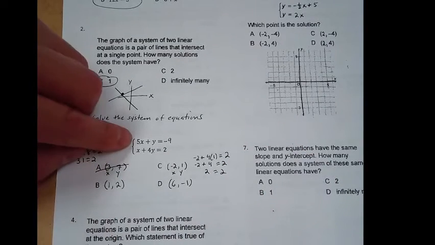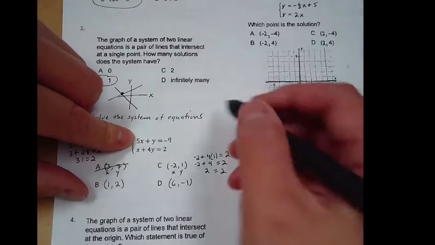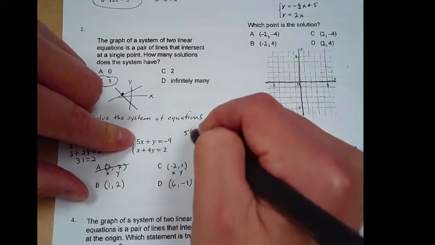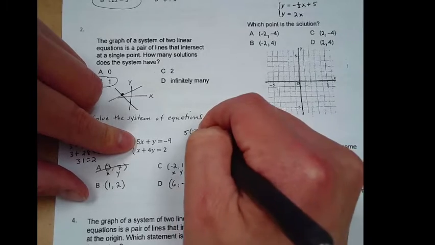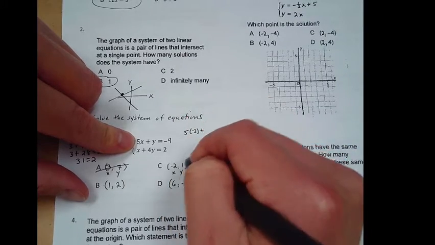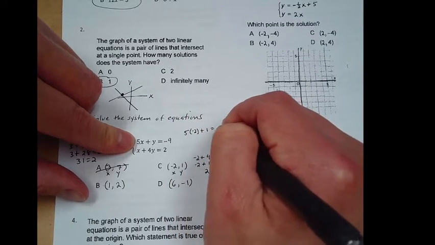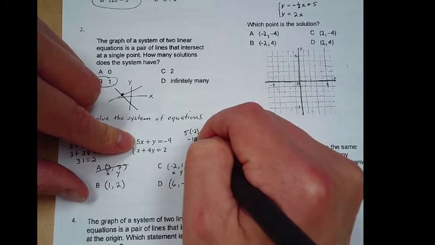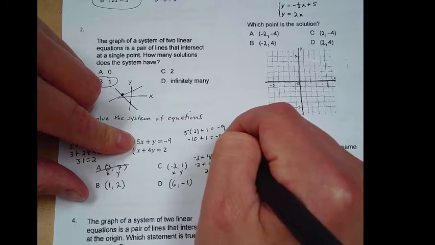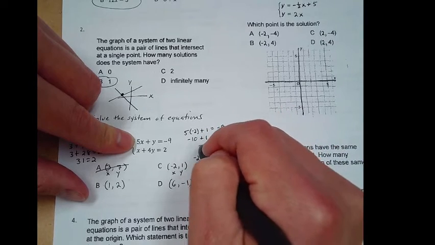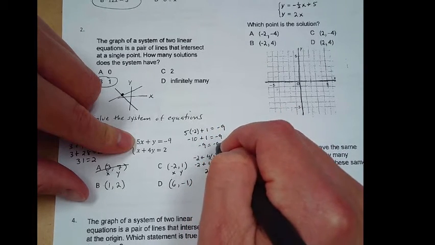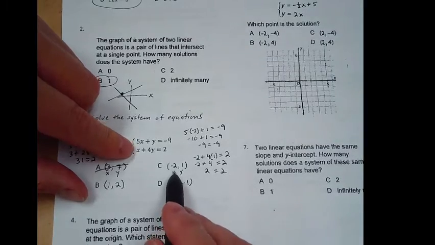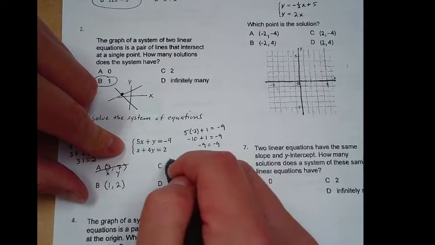Now I have to make sure it works in the top one. Okay, so let's plug it into the top one. 5 times x, x is negative 2, plus y, y is 1, equals negative 9. 5 times negative 2 is negative 10, plus 1 is negative 9. Okay, so I plug it into both equations and they work. This is the solution then.